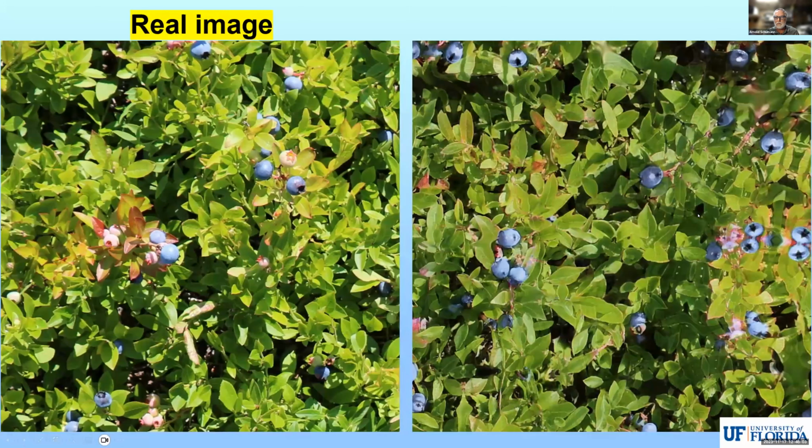Here's the lowbush blueberry, like I showed you before. Real image on the left, synthetic on the right. Leaves are real accurate. The fruits are a little bit distorted, but not bad. The color is accurate.